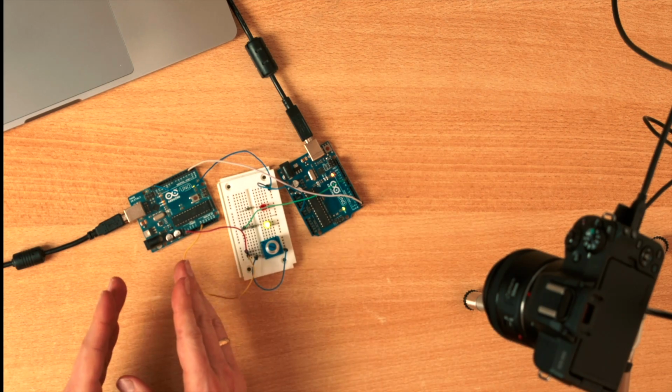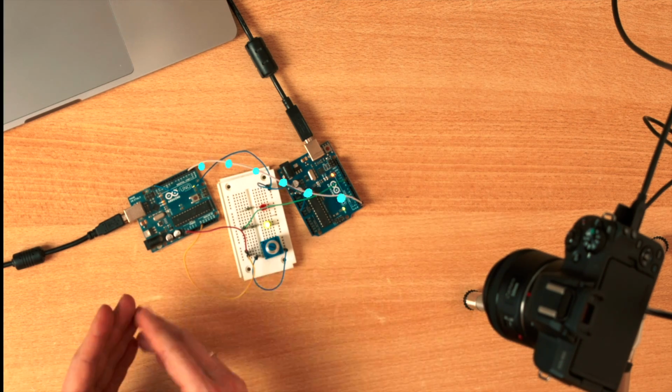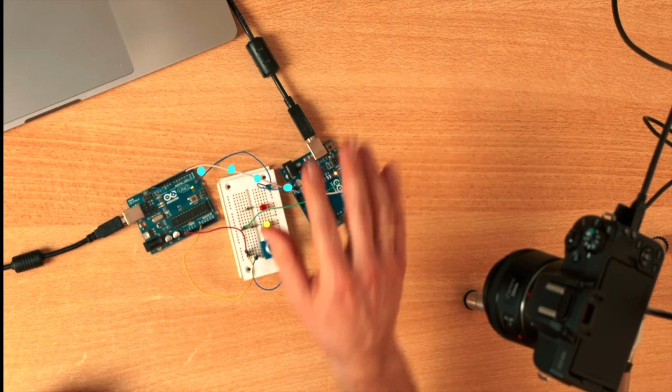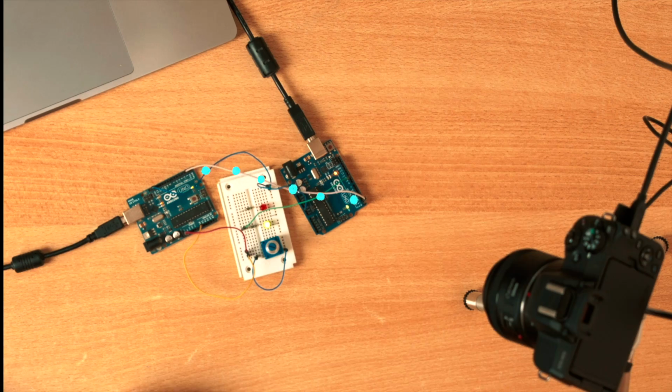So this Arduino right here is sending data as fast as possible, even if the value doesn't change. This one cable sees a lot of traffic, but it doesn't really matter as long as we don't do other things. But it would make sense to only send data if the value changes.